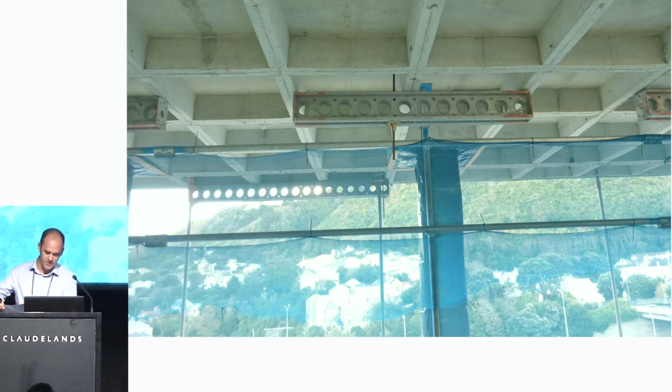This is a photo of the underside of the slab where we've fixed through. You can see the waffle slab there, and we've grabbed hold of 3 of the ribs. We possibly could have just grabbed hold of 2, but we've got beams long enough to grab hold of 3, so why not?